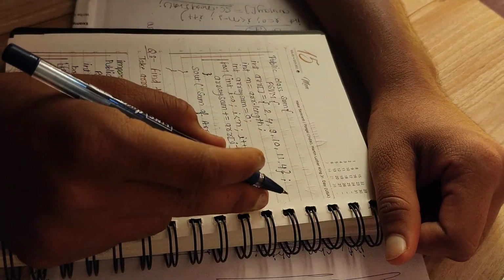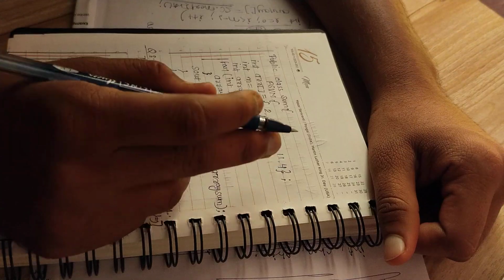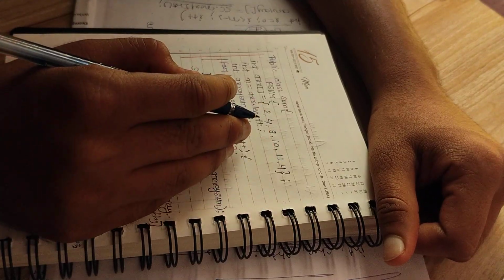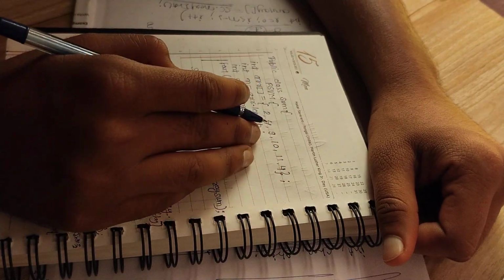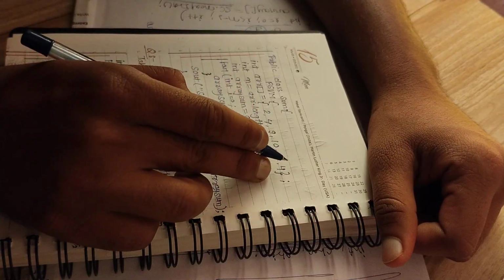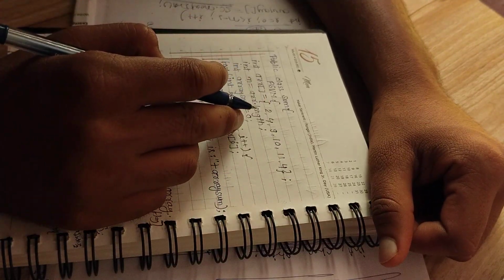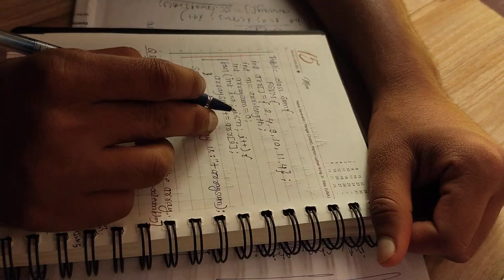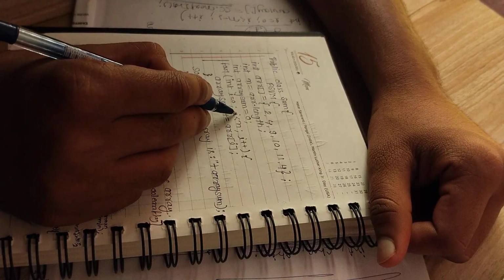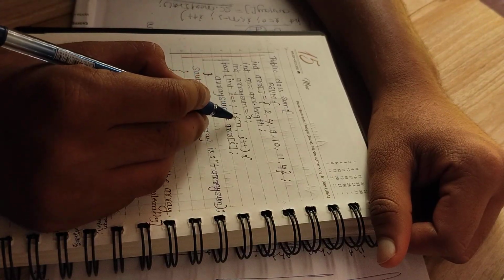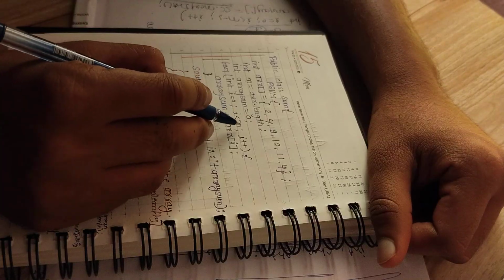So we have to go one step back from the actual length of the array. Okay, that's why we have written here i is less than n.